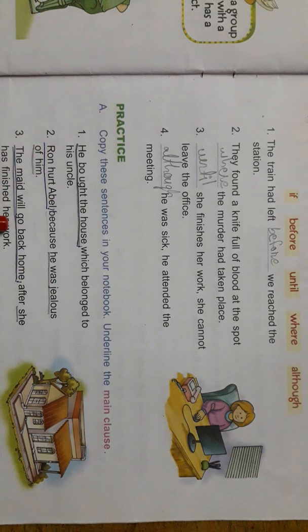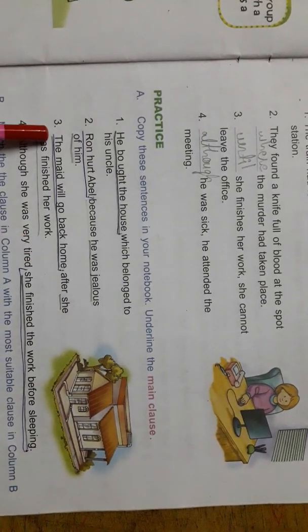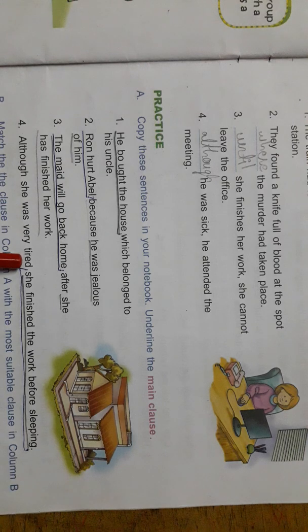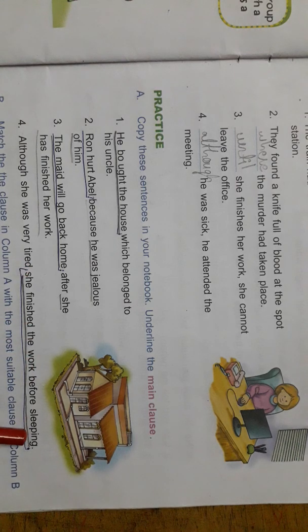The maid will go back home after she has finished her work. So this point 3 also has two main clauses, up till here, and she has finished her work. Although she was very tired, she finished the work before sleeping. So this part is the main clause.